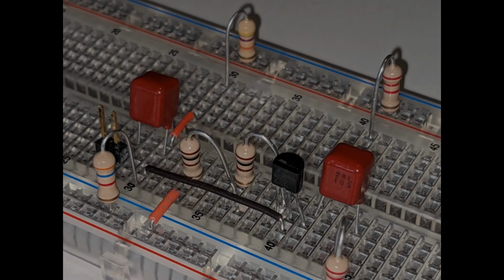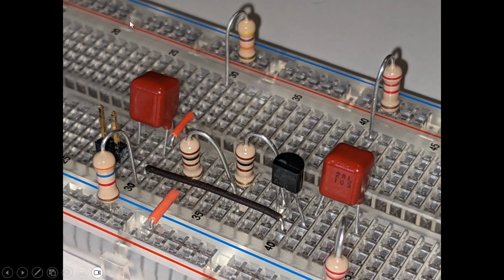Here's the circuit on a breadboard. Up here, where this red part is, that is our positive rail, which we will set to 30 volts DC. Down here is the ground, and you can see that the circuit is generally laid out the same way as the schematic.